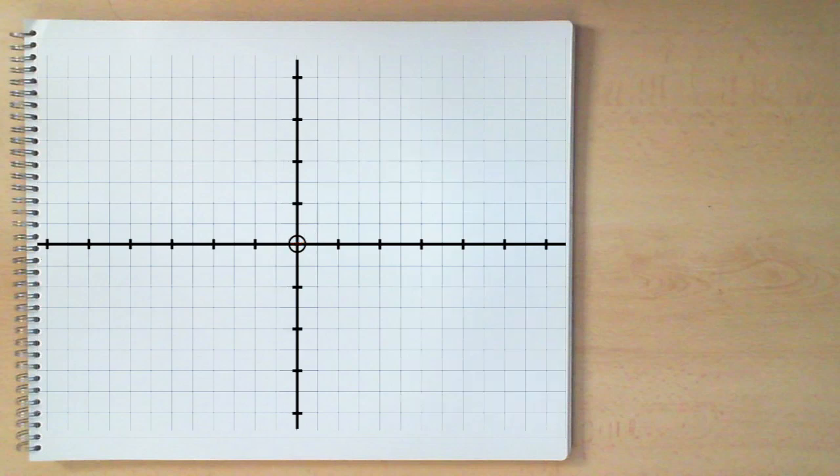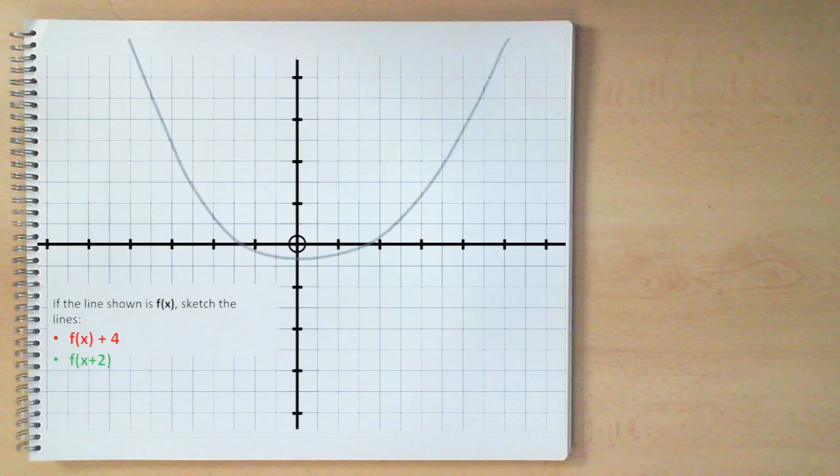Let's look at how this can actually help us with a couple of real examples. So for any old line, y equals f of x, we're just going to draw that there. Sketch the lines of y equals f of x plus 4 and y equals f of (x plus 2) inside the brackets. So first of all, f of x plus 4, if we're adding outside the brackets, that moves the curve up. Because there's a plus 4, it's moving the curve up.